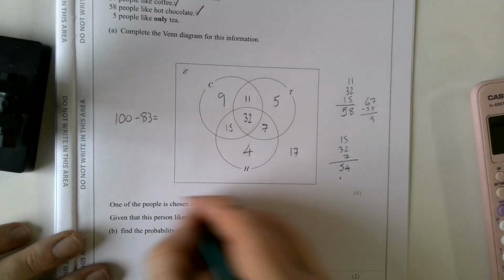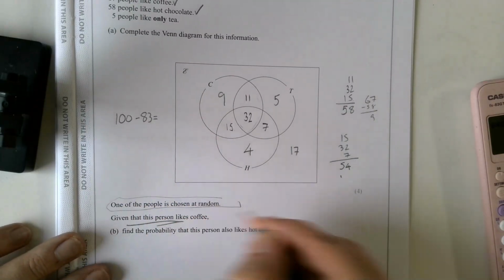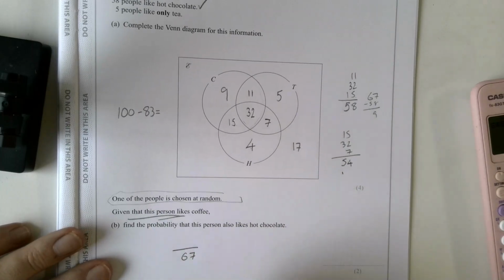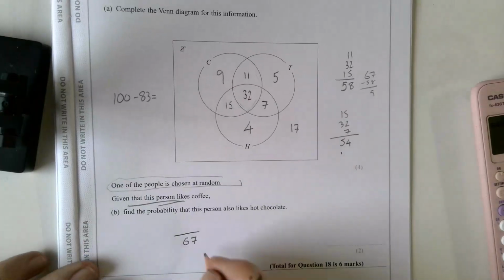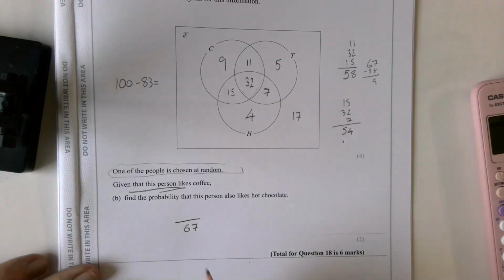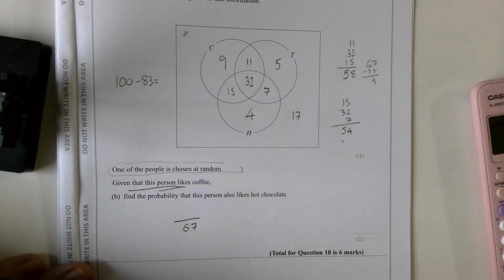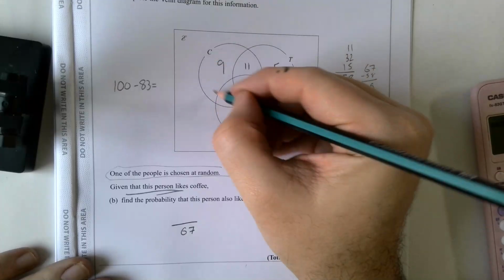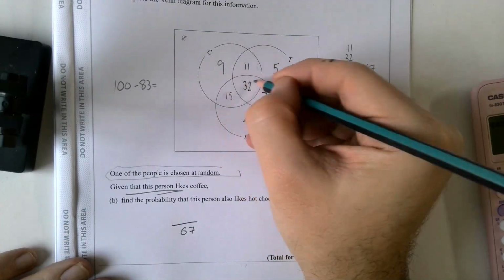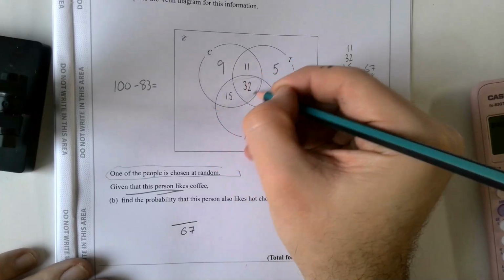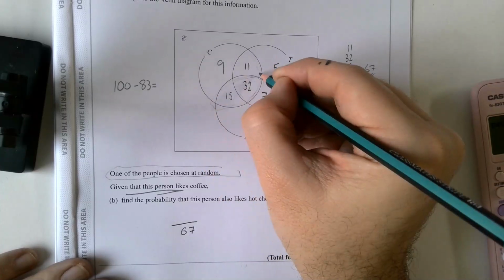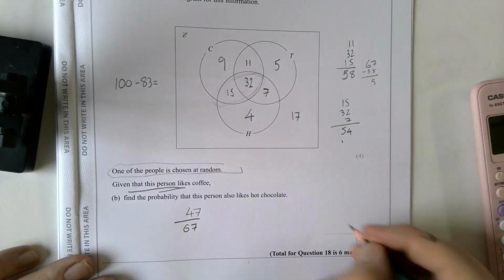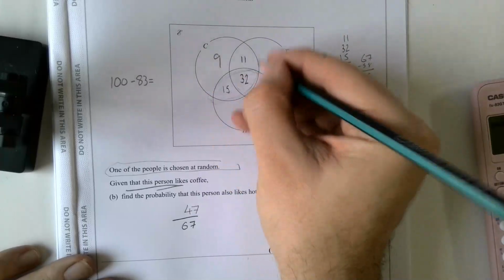Now, it says one of the people is chosen at random, given that this person likes coffee. Well, I know how many people like coffee. 67 people like coffee. So if I've got a fraction where the denominator is 67, that is a mark. What is the probability they also like hot chocolate? So I'm looking at this circle, they like coffee, they also like hot chocolate. So that is the sum of these two sections for them. So for me it's 47, because hopefully I've done it correctly. So it'd be 47 out of 67.